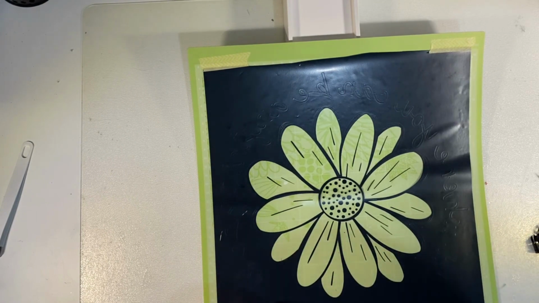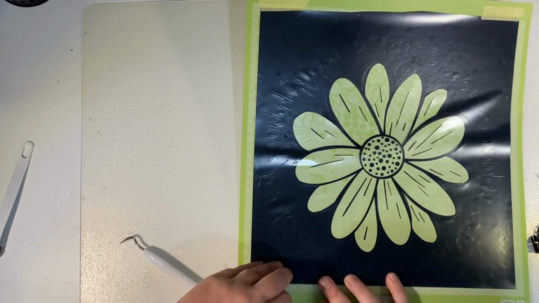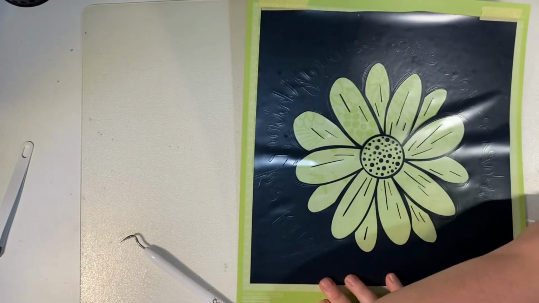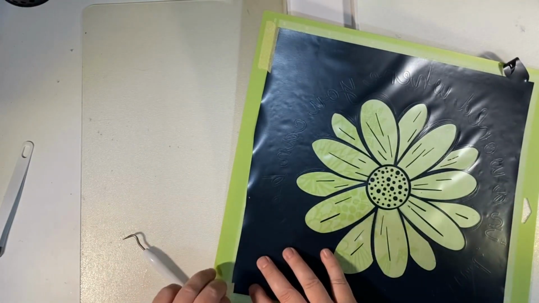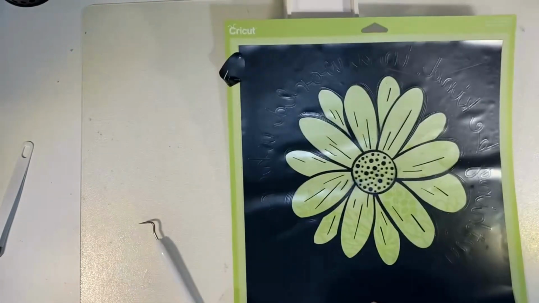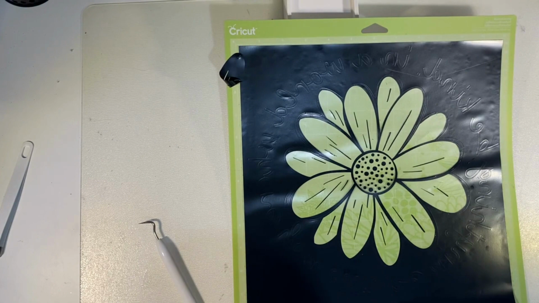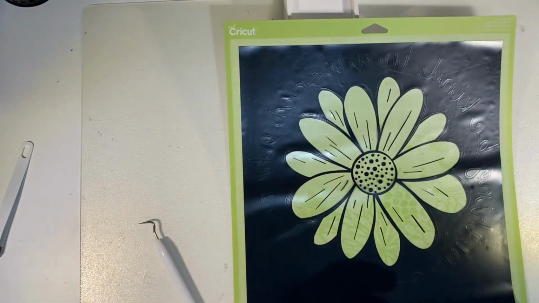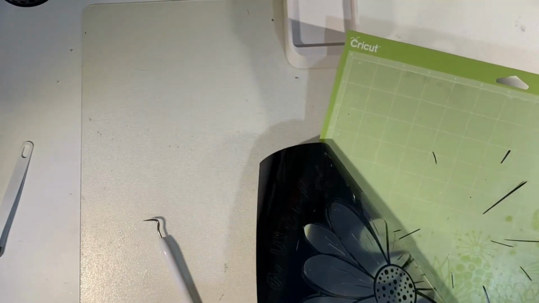So I'm just lifting off what I used to hold my vinyl on the mat while it was cutting, which is just some washi tape pieces, in case you missed it in the earlier part of the video. I'm taking that off now, and I'll remove this from the mat.